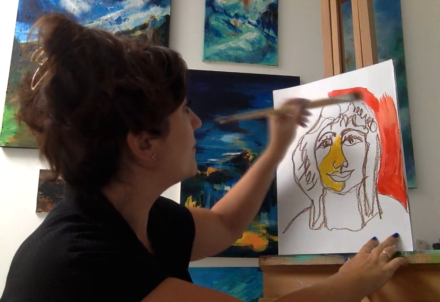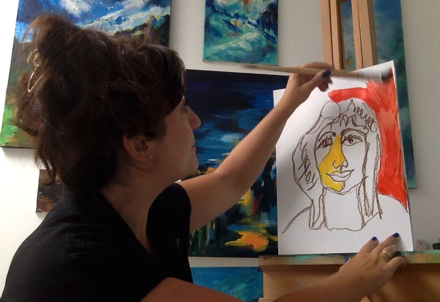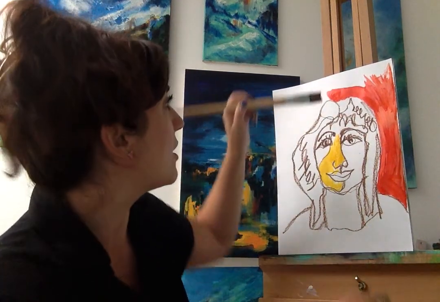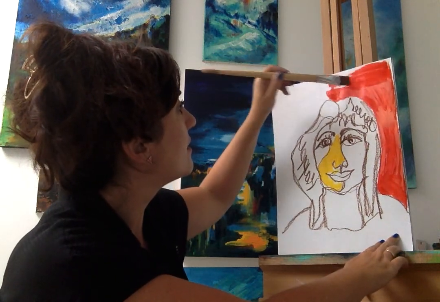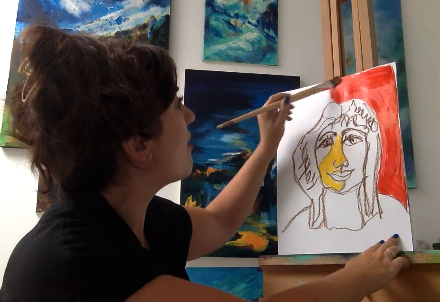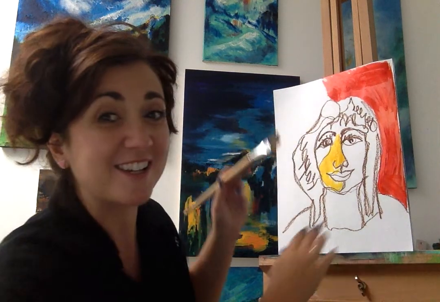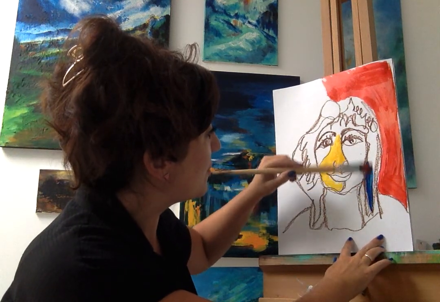So I'm going to start filling in all these nice shapes that I've created until I've filled up my whole piece of paper with colour. So I want it to be really, really colourful. So the hardest bit really is doing that continuous line drawing. That's quite tricky. And once you've done that, you can really enjoy adding in these nice blocks of colour.